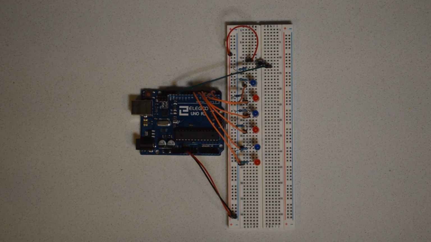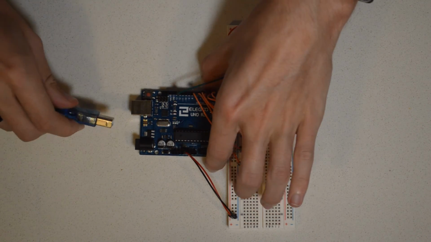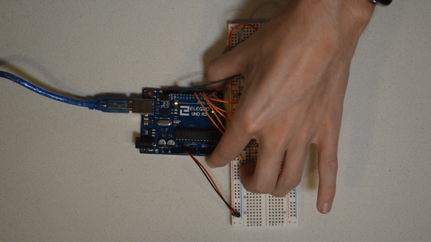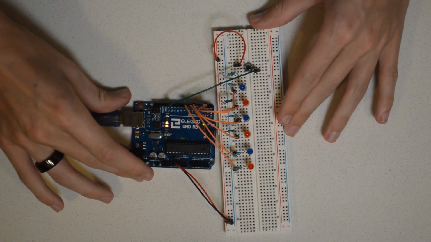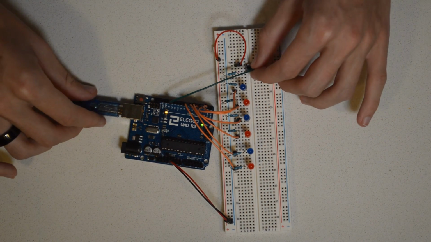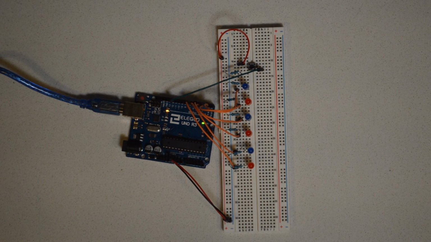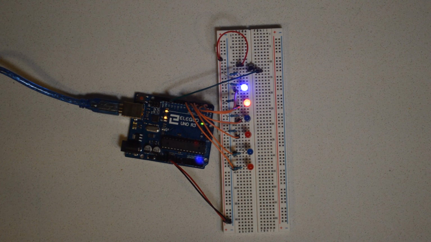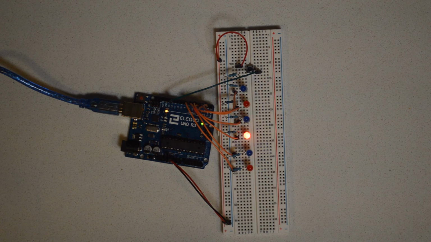All right, now that our code is complete, let's go ahead and install it onto the board here. Let me hit upload. So there we rolled the 3. Rolled the 2. Let's see if we can get a 6. Well, it looks like we're not lucky today. Oh, there's our 6. Awesome.